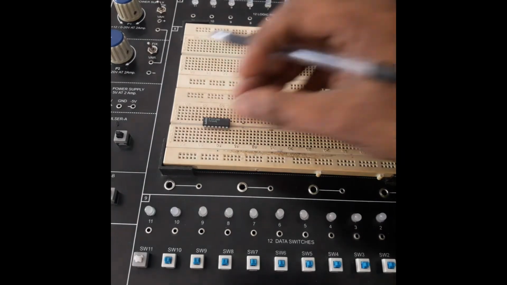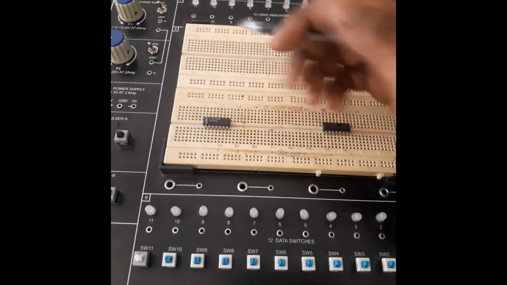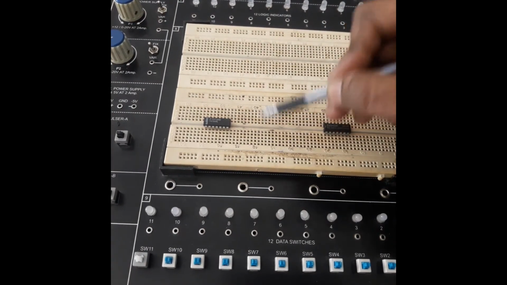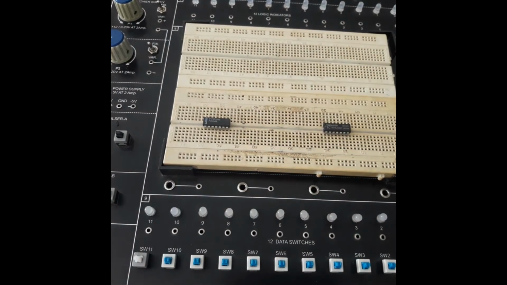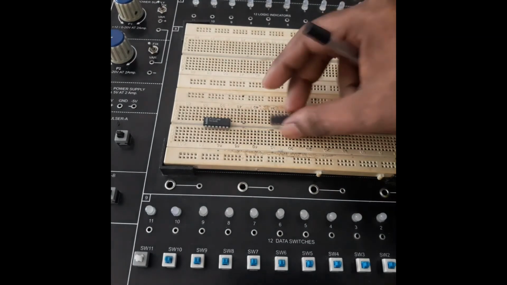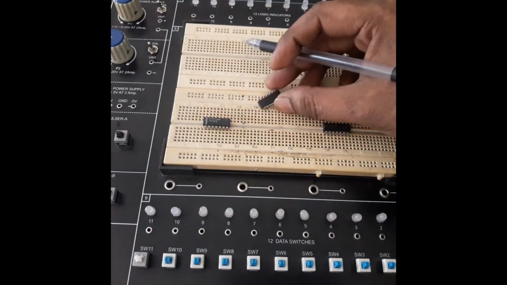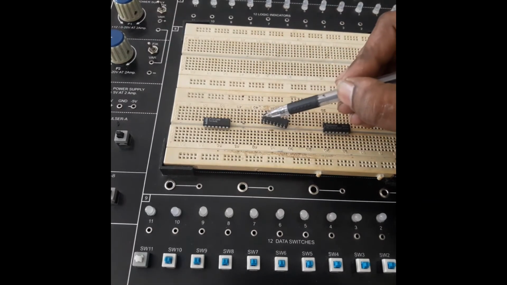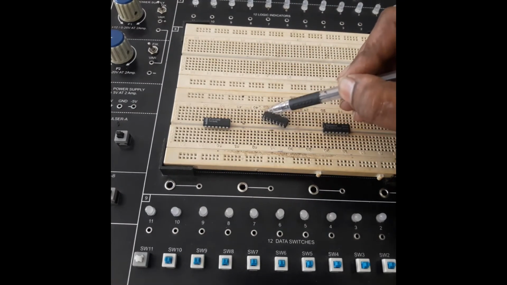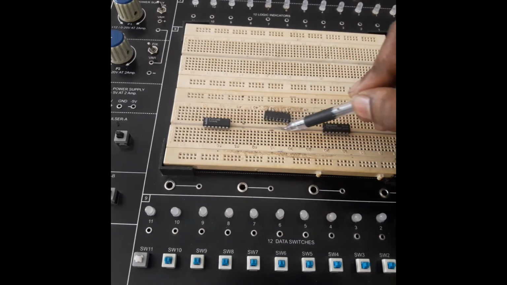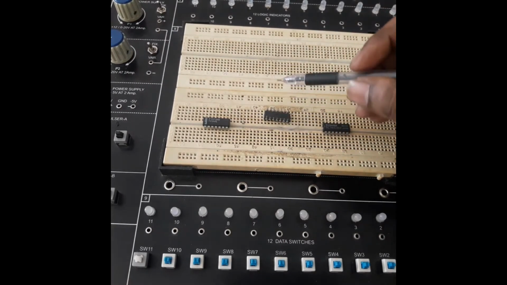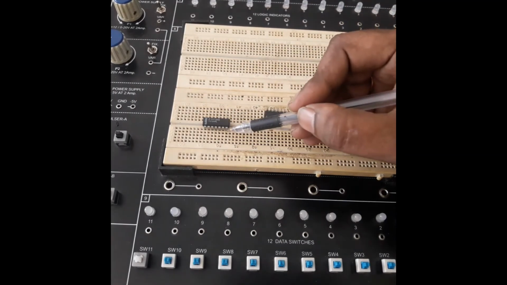Okay, so now you need to place the IC this way in the middle of the breadboard, because you don't want to short the 2 pins. If we put the IC this way, these 2 pins will not get shorted, because there is a division here. So if we place the IC this way, these 2 pins will not get shorted.